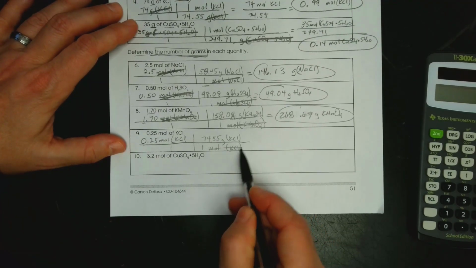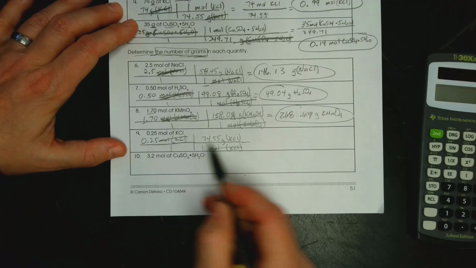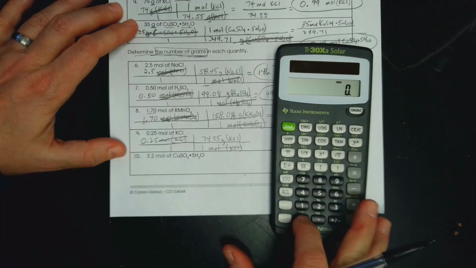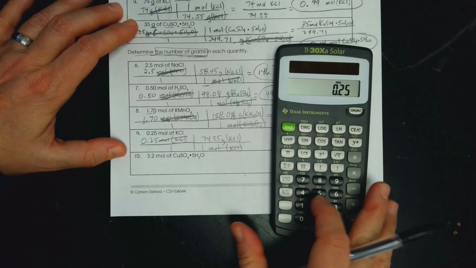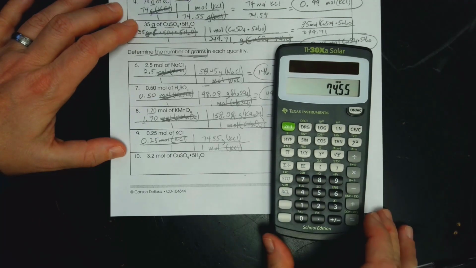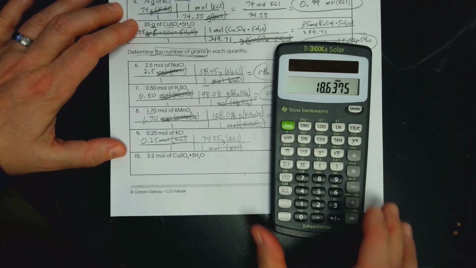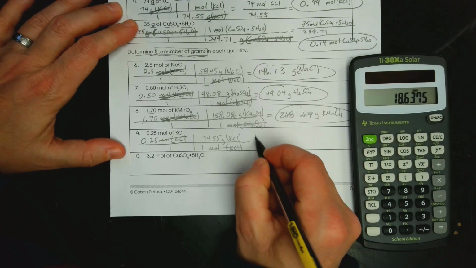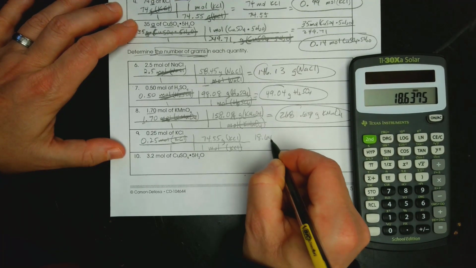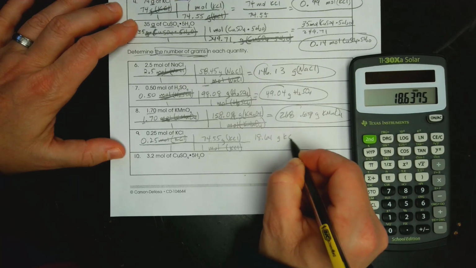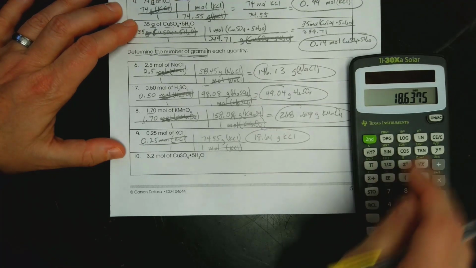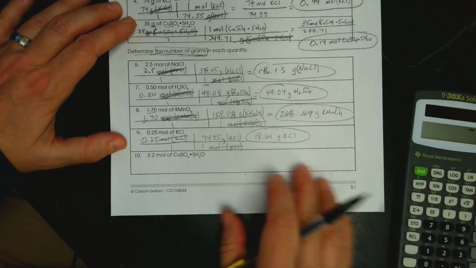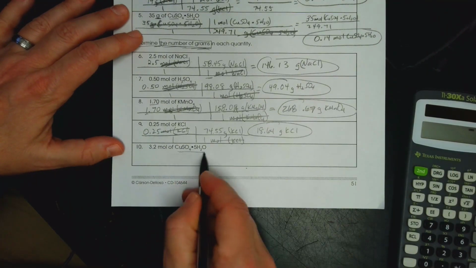So we're going to cancel out moles of KCl here, moles of KCl here, and we're going to take 0.25 times 74.55 equals 18.64, and that's going to be grams of KCl, and that's going to be my final answer there. All right, you didn't think we were going to get away from this giant unit yet, did you?